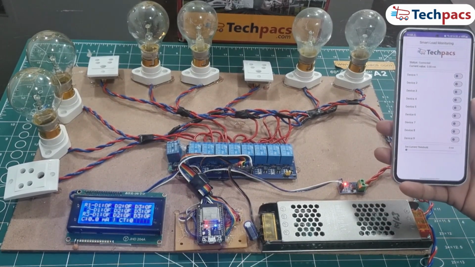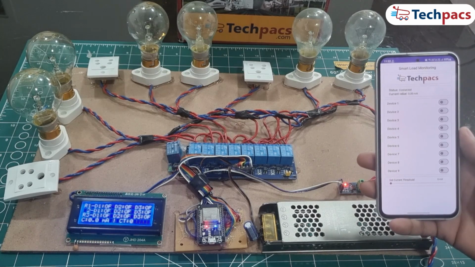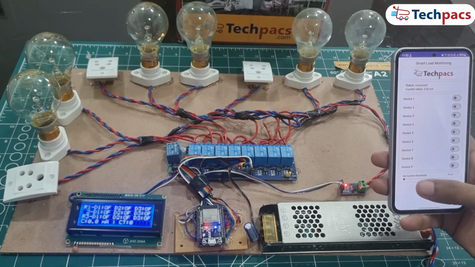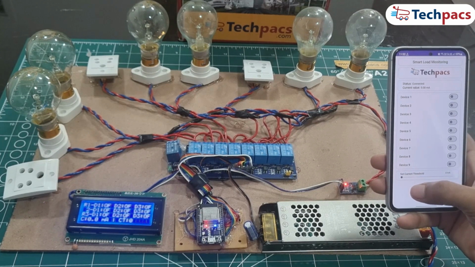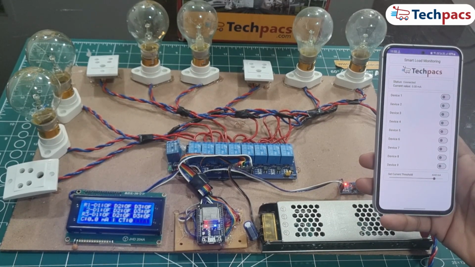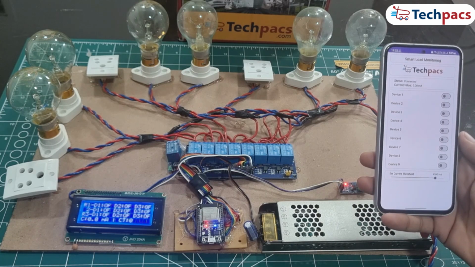Next, we'll connect our mobile application to the system through IoT using the MQTT protocol. This connection allows us to control the system remotely. We start by setting the current threshold using the mobile app. Initially, we'll set a moderate threshold to allow some testing.